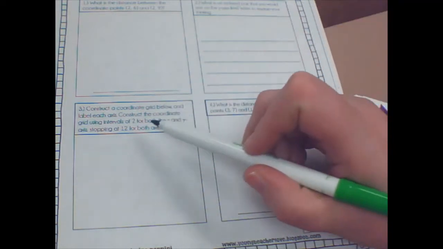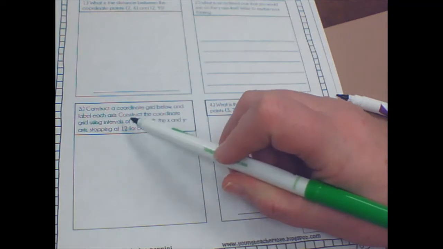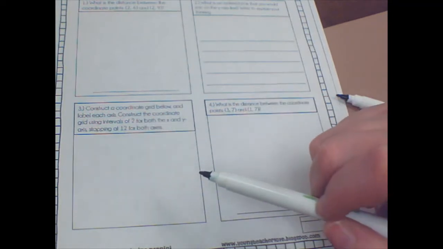So intervals of 2 is 2, 4, 6, 8, 10. Intervals of 3 would be like 3, 6, 9, 12. Intervals of 1, which is what we've been working on, 1, 2, 3, 4. But this one says it wants intervals of 2, but it wants you to stop at 12. So it would be 2, 4, 6, 8, 10, 12. That's all it wants you to do.